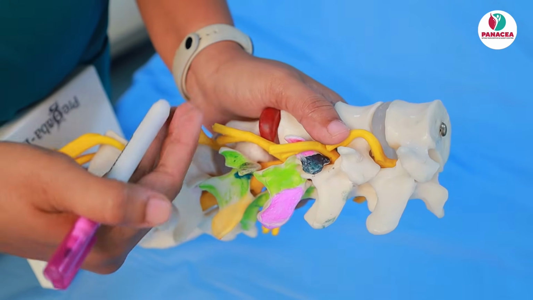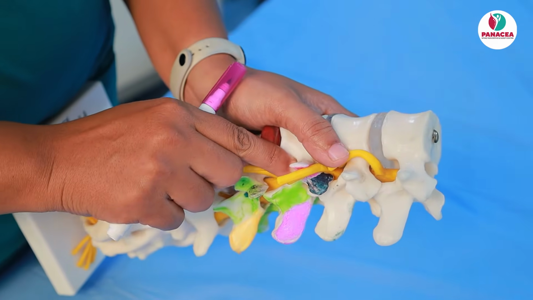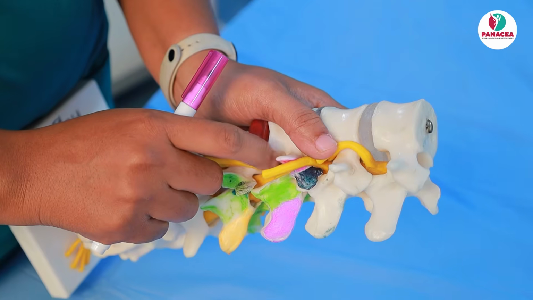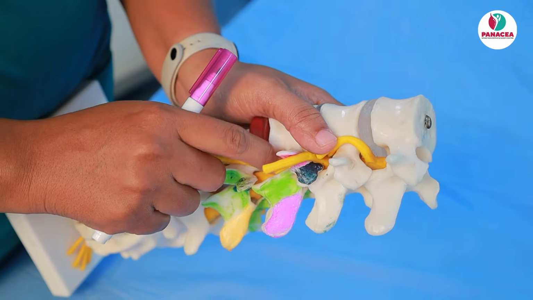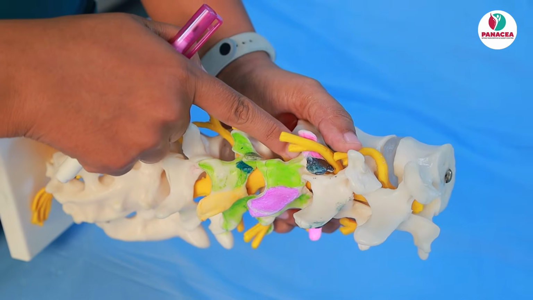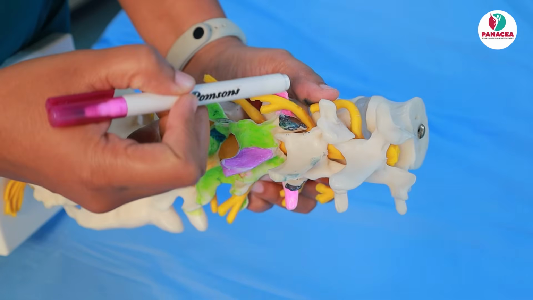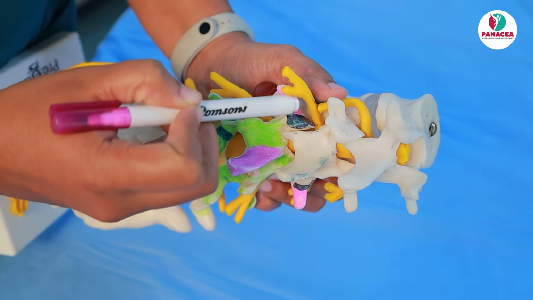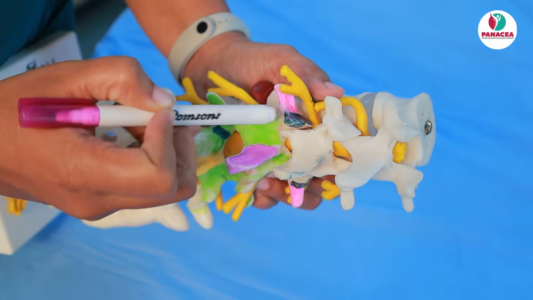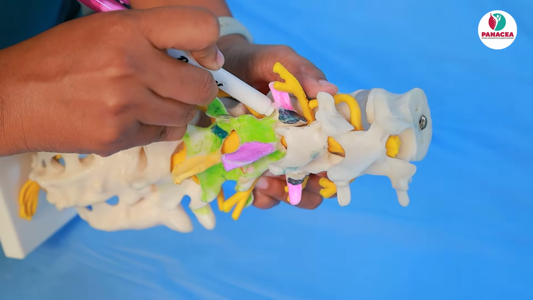In the transforaminal approach, the triangle formed by the lower part of the pedicle and the exiting nerve root is the safe triangle. We will be able to see it in the Scotty dog near the neck and chin part. If you are able to appreciate the Scotty dog, this is the mouth, this is the pedicle, this is the eye and this is the ear, this is the neck, that is the pars, and somewhere here near the chin we will be entering.